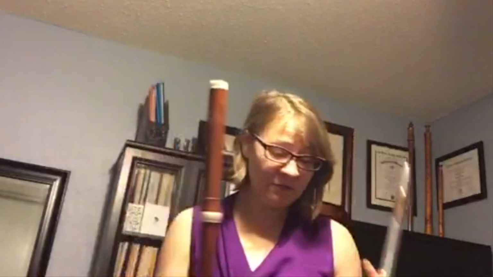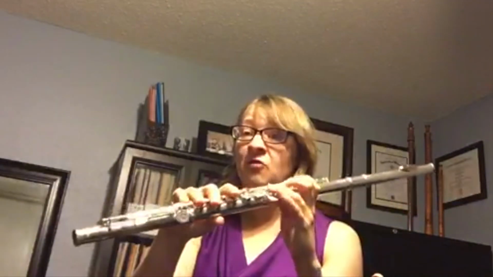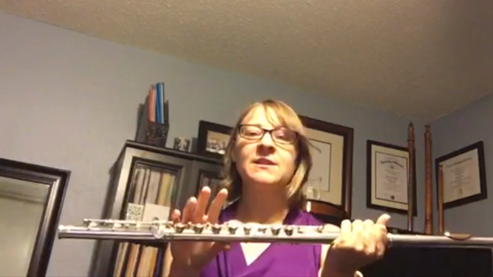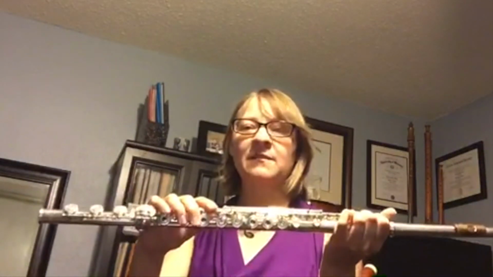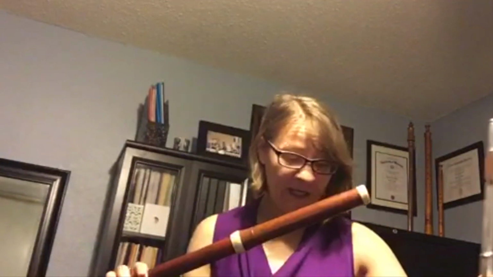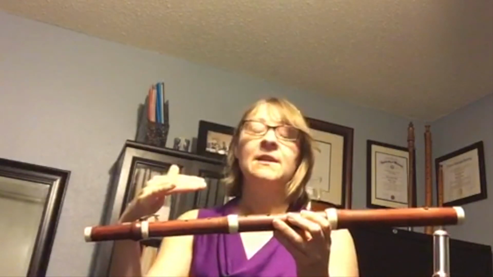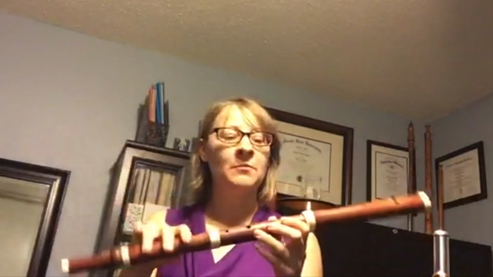Now, this is where these two instruments actually have some similarities. Both have this same right hand pinky key. However, on our modern flute, this is really used to help balance the instrument because of all the weight of the keys. On our traverso, this key has a much more practical function in terms of pitch. This key, when vented, will raise the note and make it a little bit more sharp for those notes that are particularly flat.